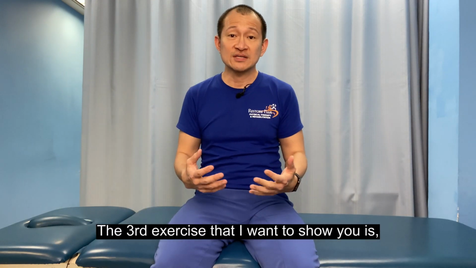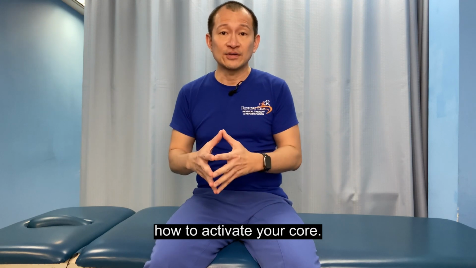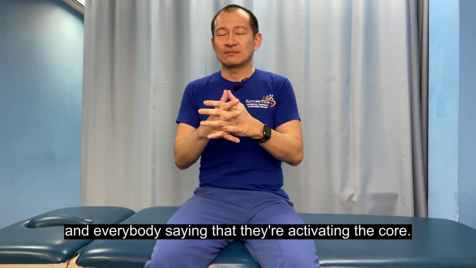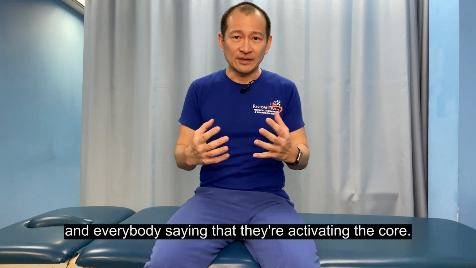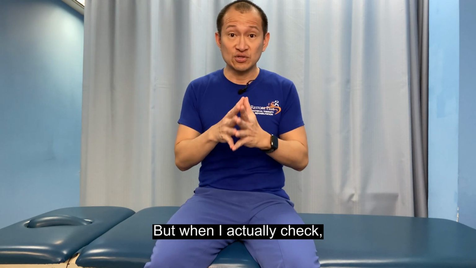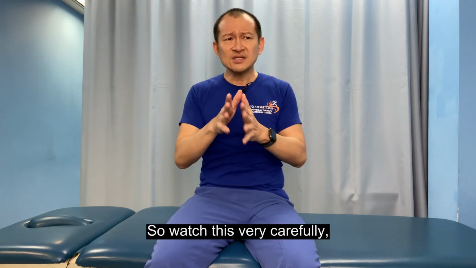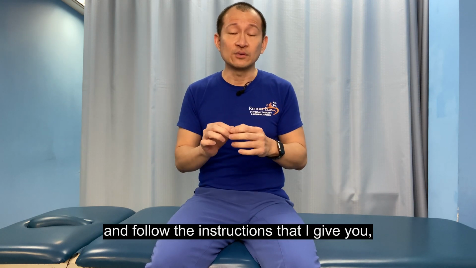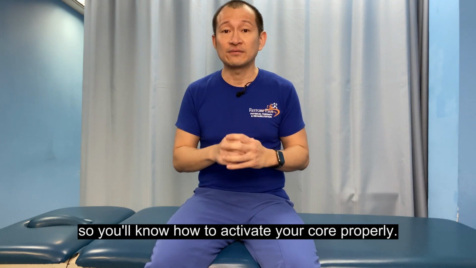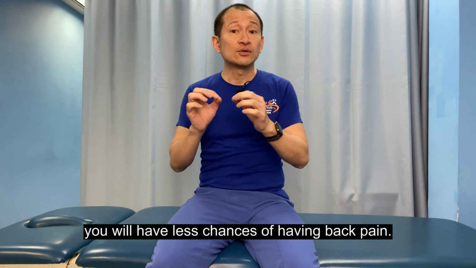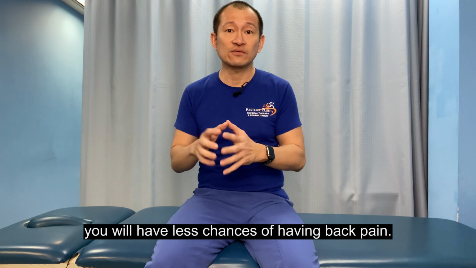The third exercise that I want to show you is you have to activate your core. Now, I hear that a lot from people, and everybody's saying that they're activating the core. But when I actually check, they don't know how to activate the core. So watch this very carefully and follow the instructions that I give you so you'll know how to activate your core properly. Because when you have a stronger core, you will have less chances of having back pain.